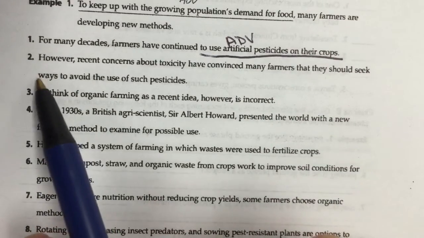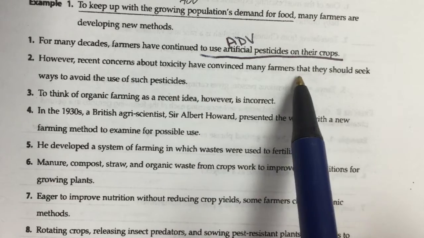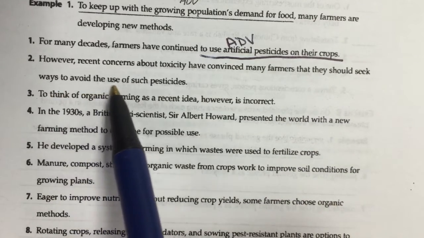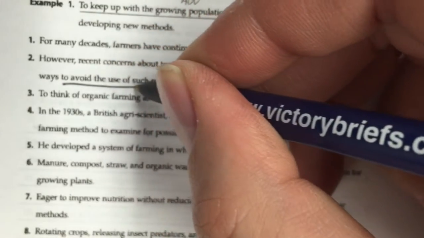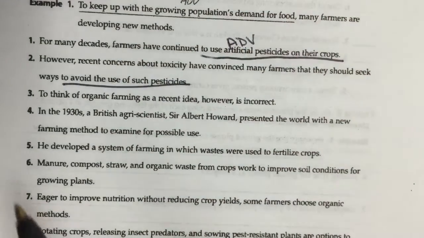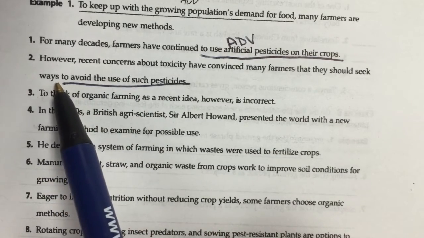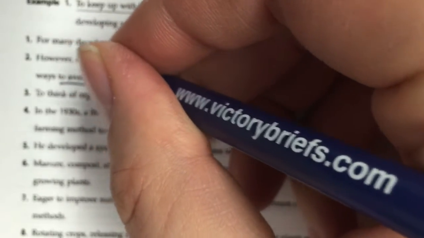Number 2. However, recent concerns about toxicity have concerned many farmers that they should seek ways to avoid the use of such pesticides. So here is our total phrase here, and it's right after the noun ways that it's describing. So it's describing a noun, telling us what kind of ways. So this is an adjective.